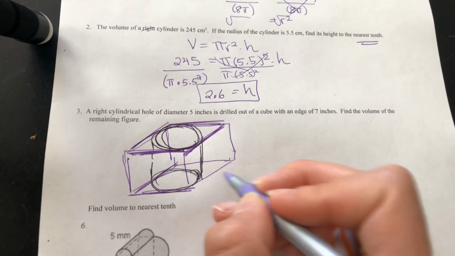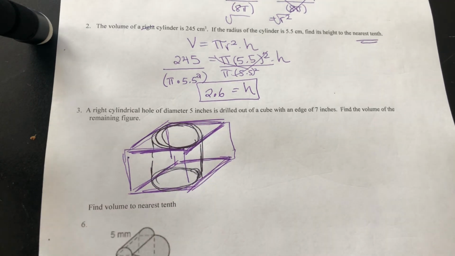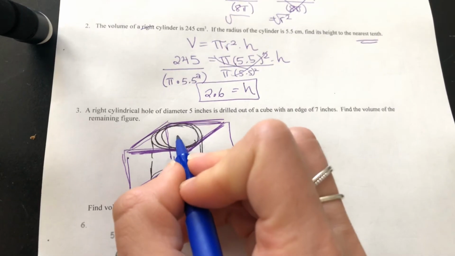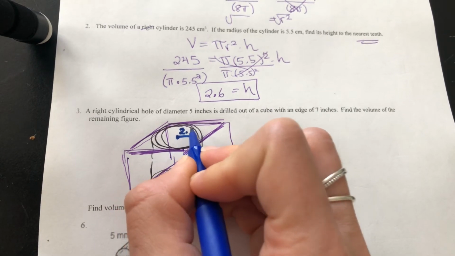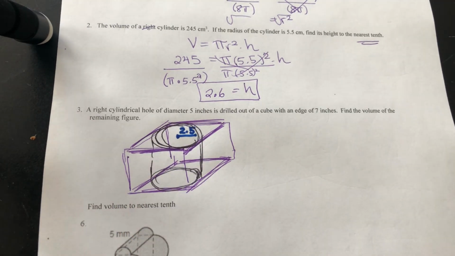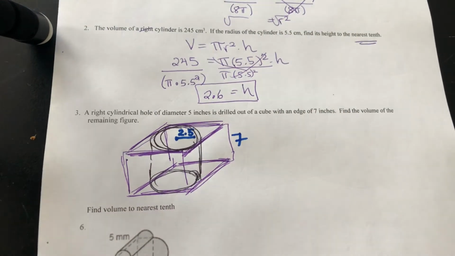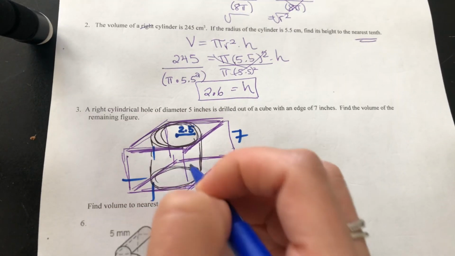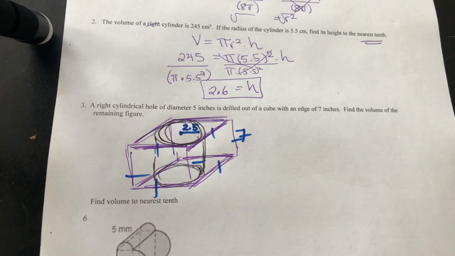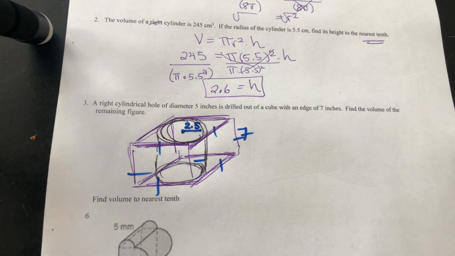You have, let's just say, the cube. You have the cylinder going right through it, and it tells you it has a diameter of 5, so you all know we only care about the radius. I'm going to put the radius right in. Okay, and then the cube has an edge of 7, and we all know that a cube, everything is the same, so if you want, marking that all around. Find the volume of the remaining figure.